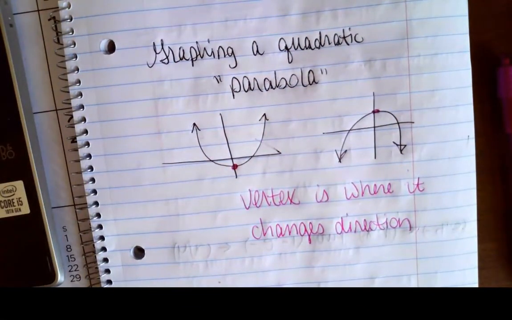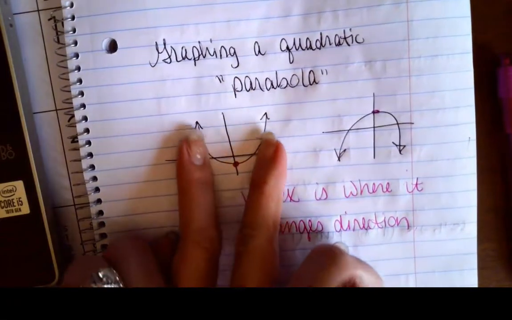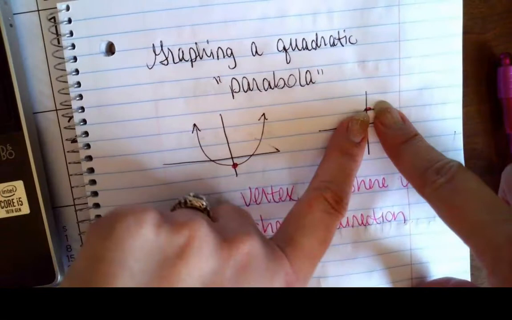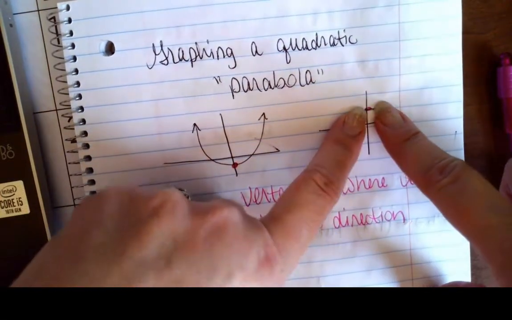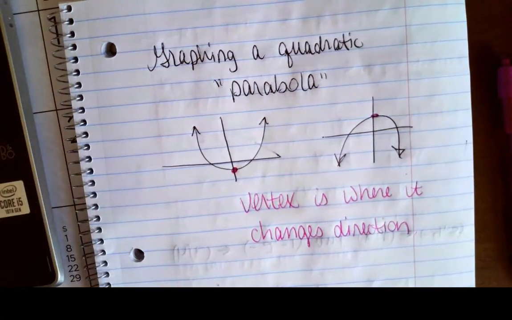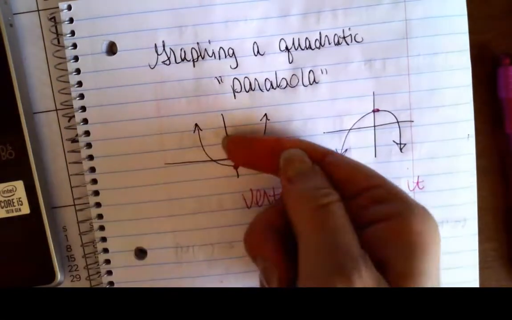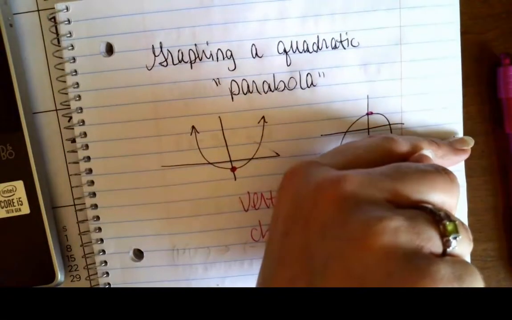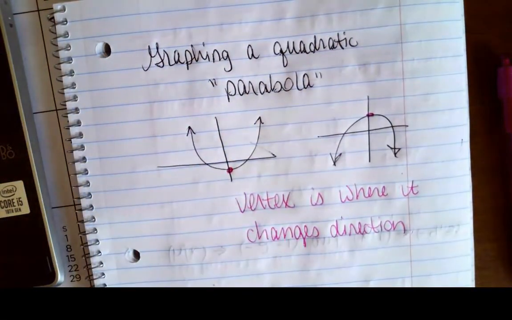Okay. Now, if you'll notice, these little arms are going to be continually moving outwards and upwards. These little arms, or your end behavior, will be going forever downwards as I move left and right. So your domain on this will go forever left and forever right. So your domain on a quadratic function is always all real numbers.